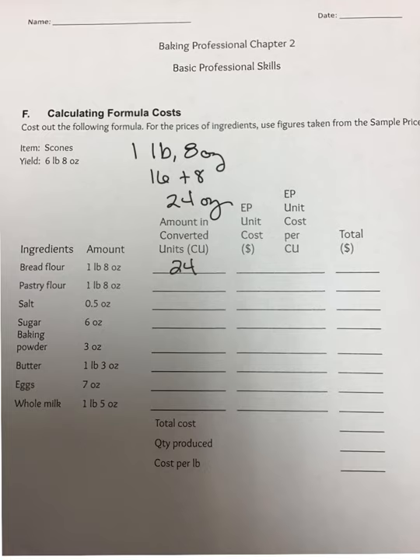Our ingredients are listed on the left column. Next to it are the amounts. Notice there's some variances. Some are in pounds, some are in ounces, some have a little of each. Step 1, always convert it to a common lowest unit. We're sticking with ounces. 1 pound, 8 ounces of bread flour is equal to 16 ounces plus 8 ounces, or 24 ounces of flour. Complete the remaining lines on this column and determine how many ounces of each ingredient you have.